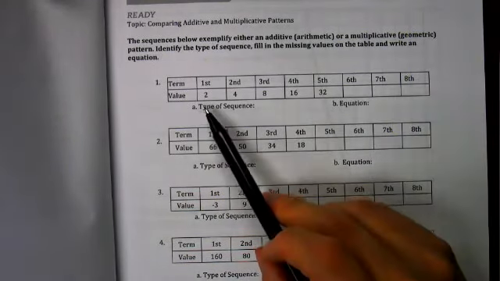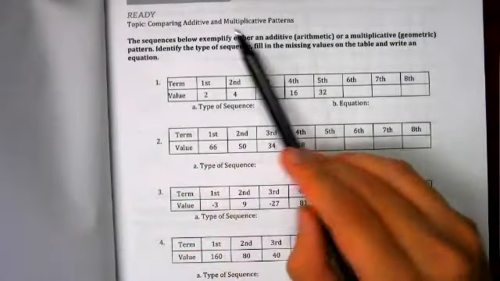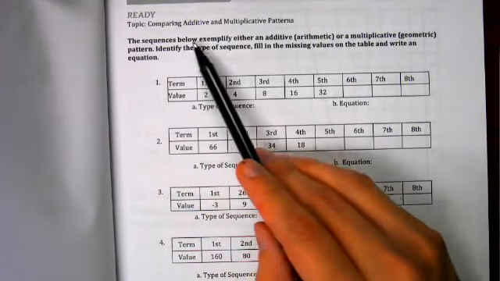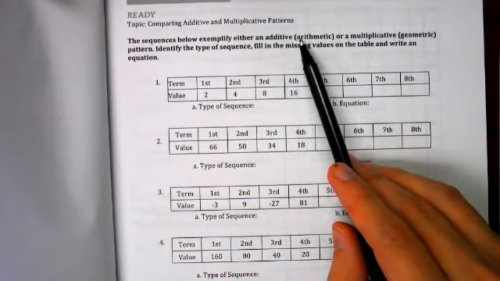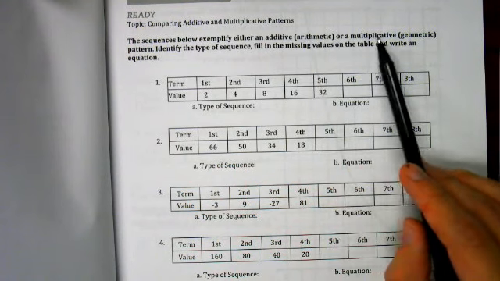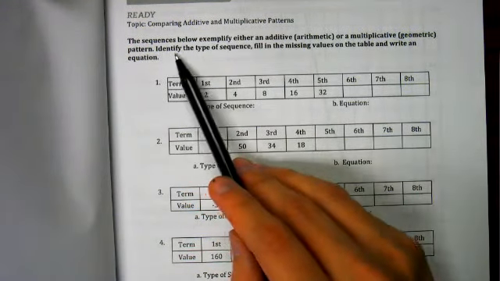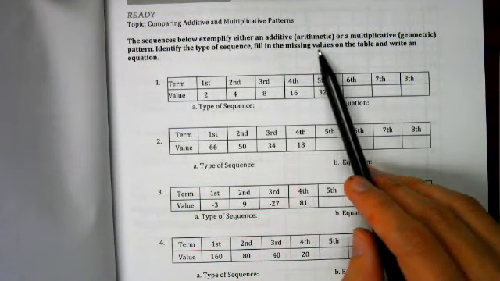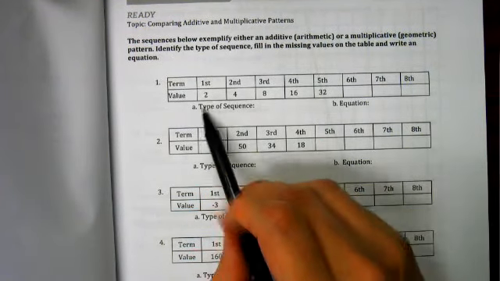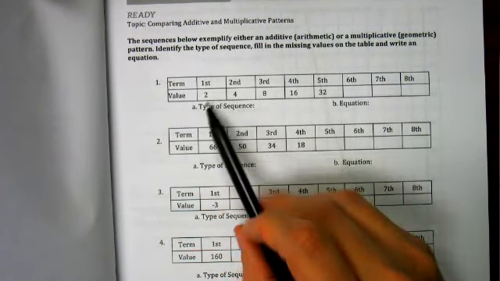So let's go through. Comparing additive and multiplicative patterns, the sequences below exemplify either an additive, which is called an arithmetic, or a multiplicative, which is a geometric pattern. Identify the type of sequence, fill in the missing values on the table, and write an equation. So let's go ahead and look at number 1.